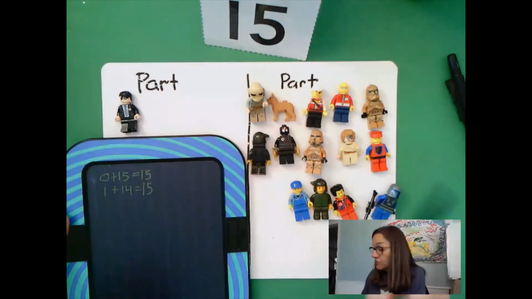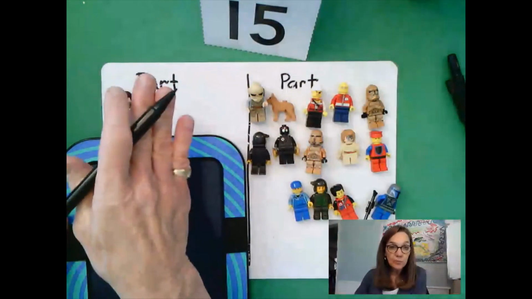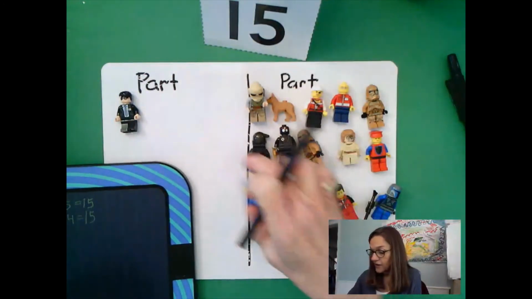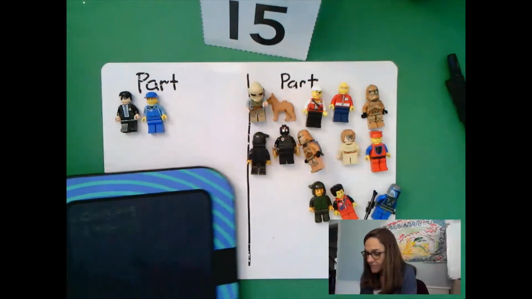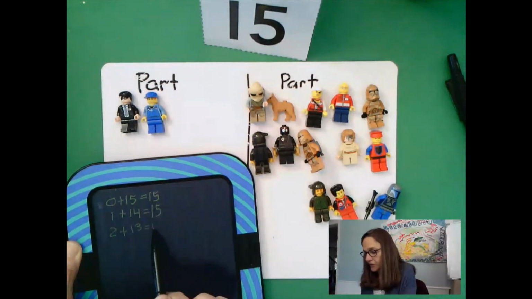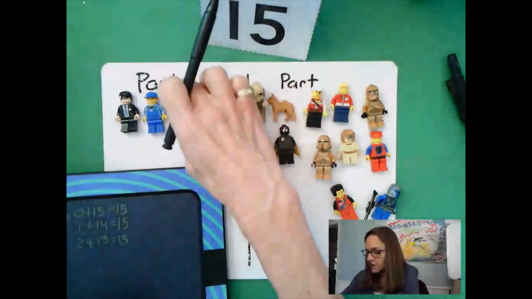But I can move them from one side to the other, from this part to this part. Okay, so now let me move another Lego guy over to this part of the house. Okay, 2 plus 13 equals 15. And I can move him over.